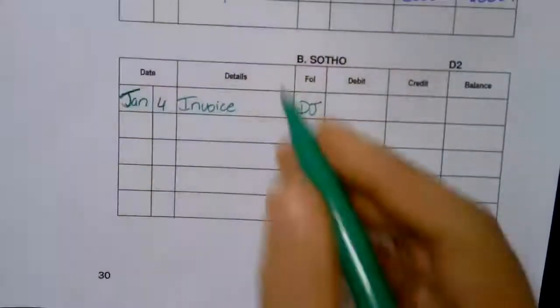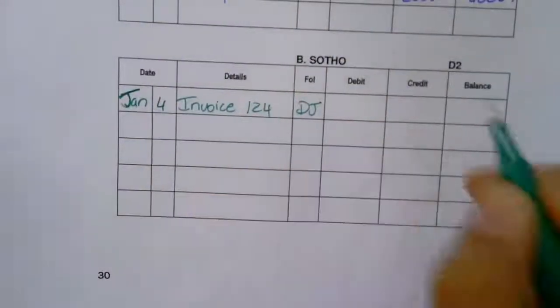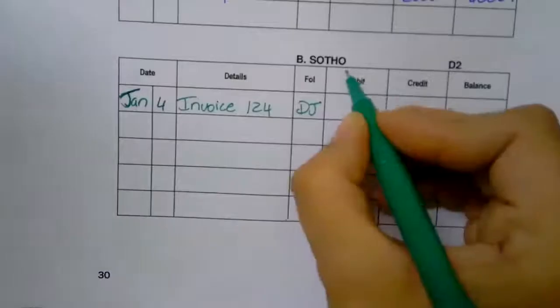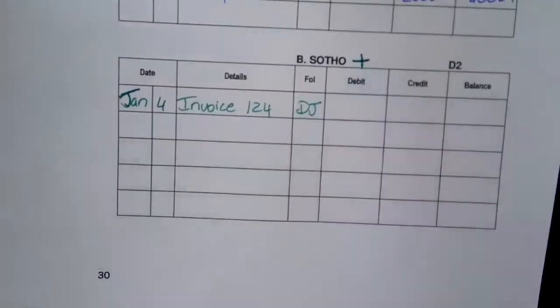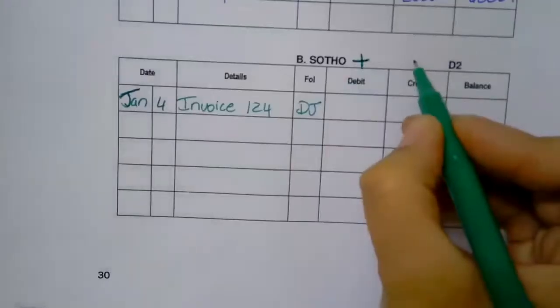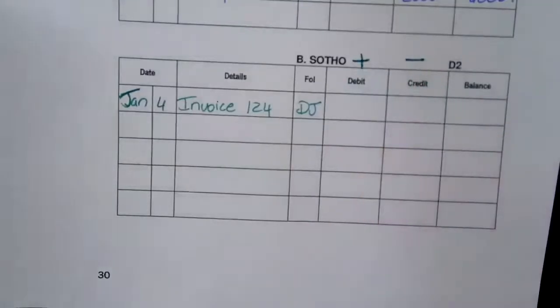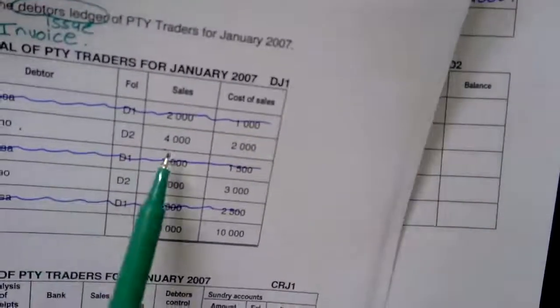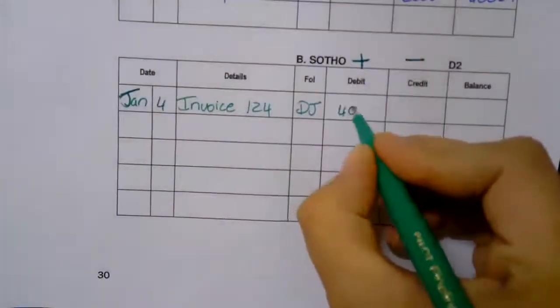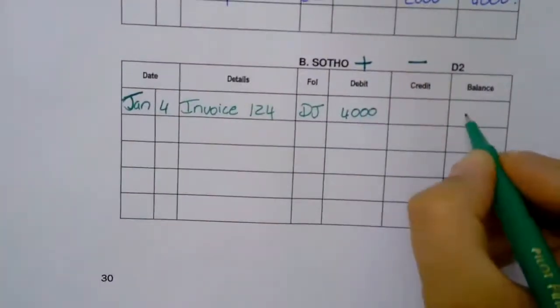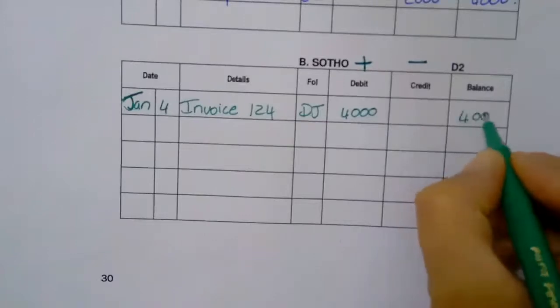So it's invoice 124. And again, remember, debtors control is always debited every time they buy from you on credit. And when they pay you the money back, you're going to credit it. Now, on the 4th, he bought from us to the value of 4,000 Rand. So we're going to debit this amount. So his balance, the money he owes us, is 4,000 Rand.